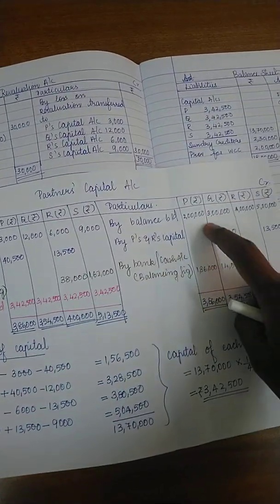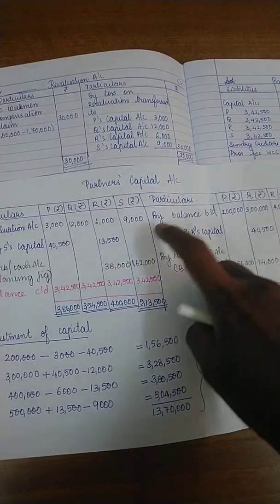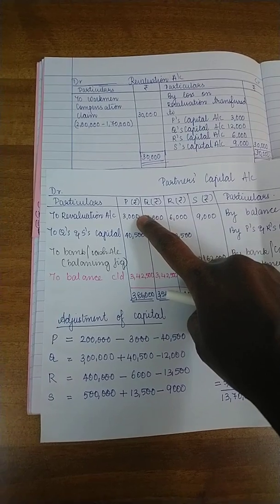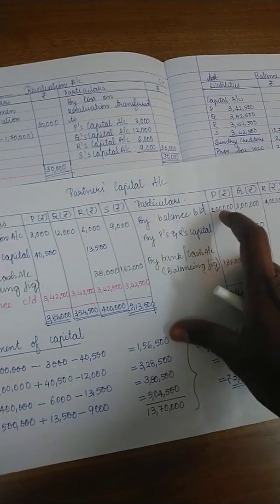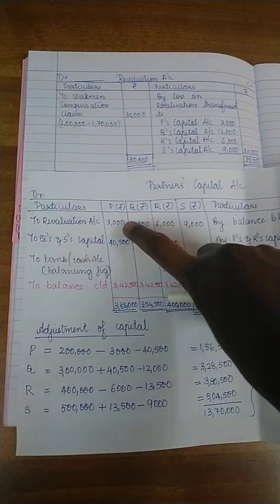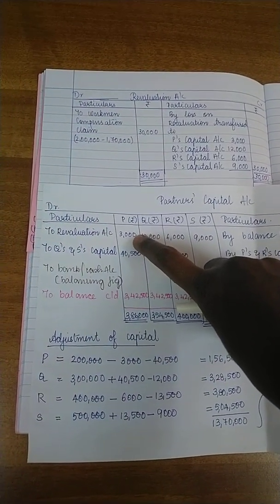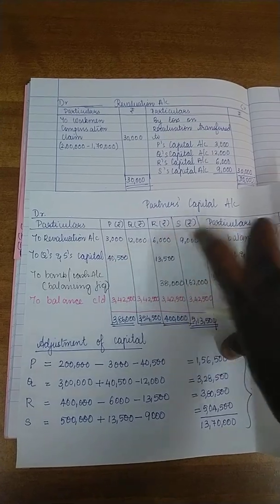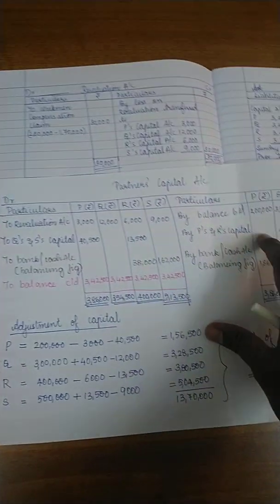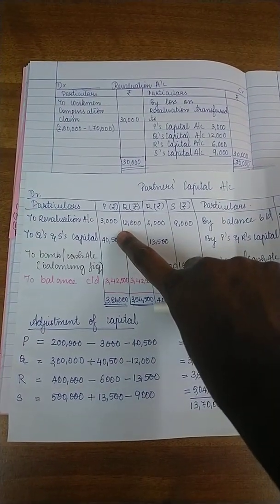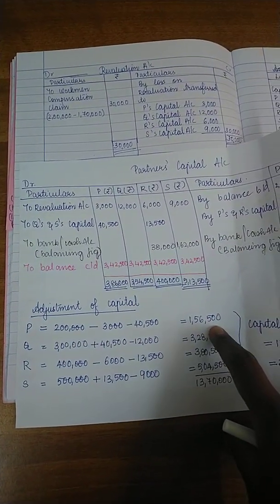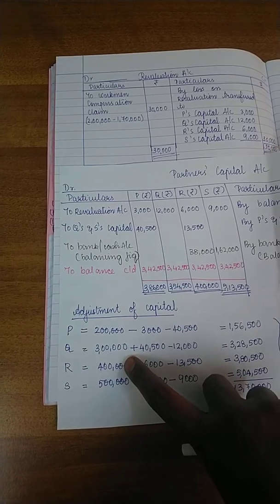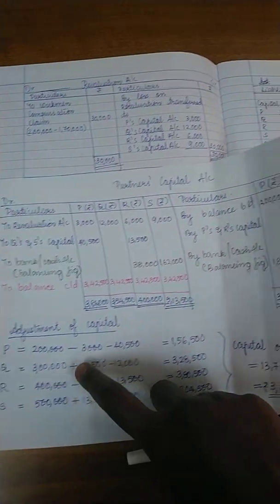For P, 2 lakh plus 3,000 minus 40,000. That is the adjustment we have done so far. Opening balance I wrote 2 lakh here. Then I wrote the revaluation loss. Then I wrote the goodwill adjustment on the debit side. So credit minus debit: 2 lakh minus 3,000 minus 40,000 is 1,56,500.